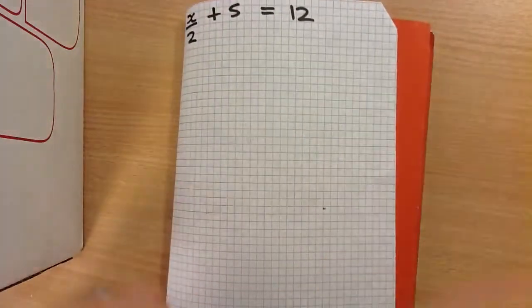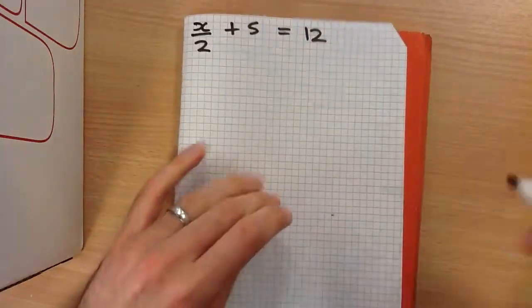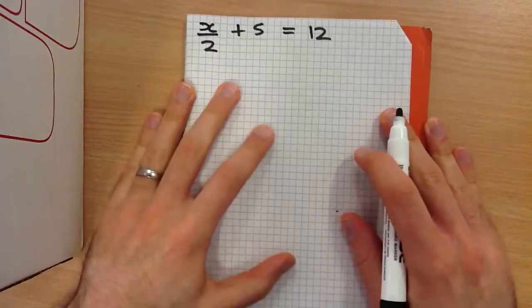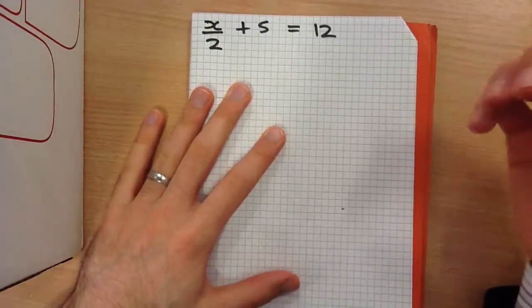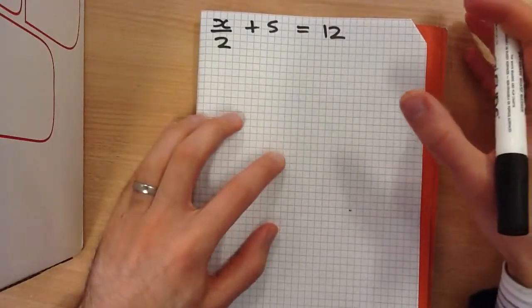This video is going to be about how you solve equations when fractions are involved. First of all, I'm going to show you the method you're probably comfortable with already, and I'm going to show you a second one which might help with some of the later questions that I set you.